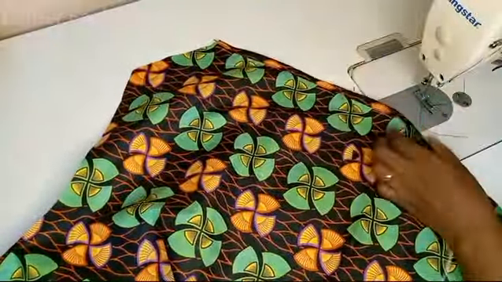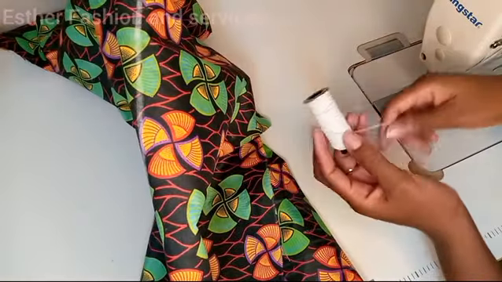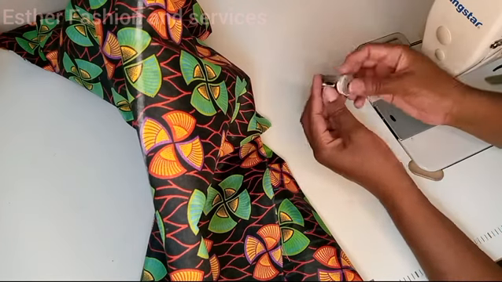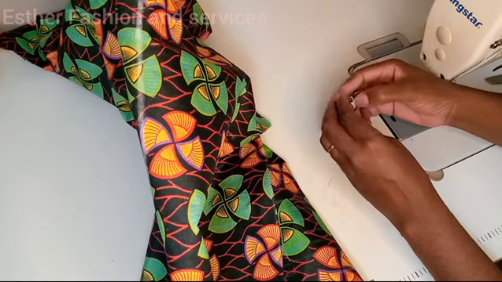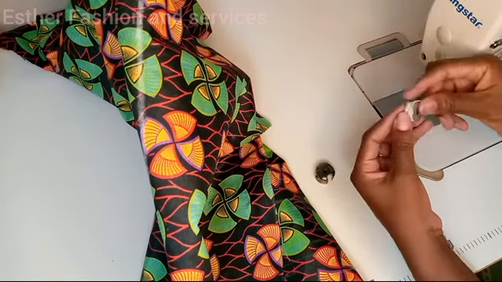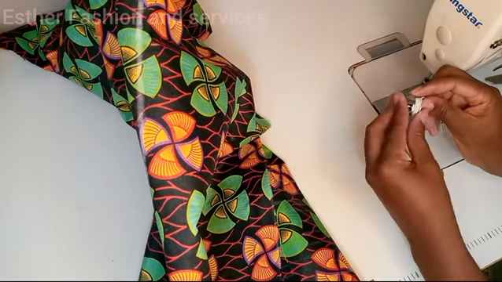This is it. So what I'll be doing next, I'm going to use this elastic you can see here. And this is the bobbin you can see, and the bobbin case. So I will stitch. This is how you can do yours.